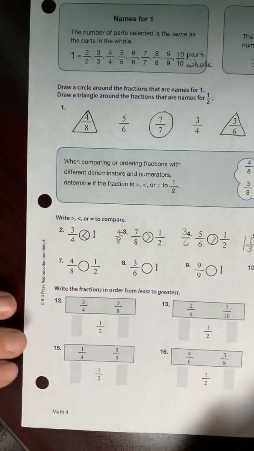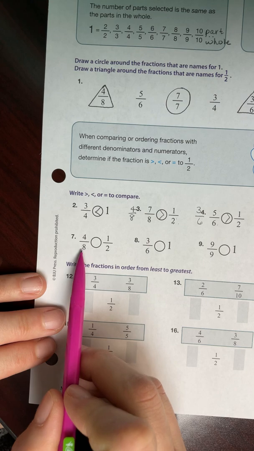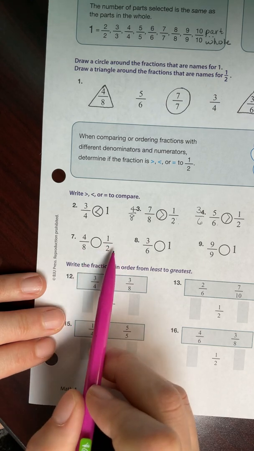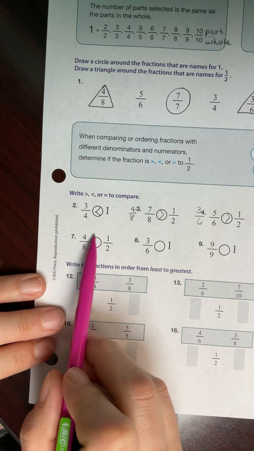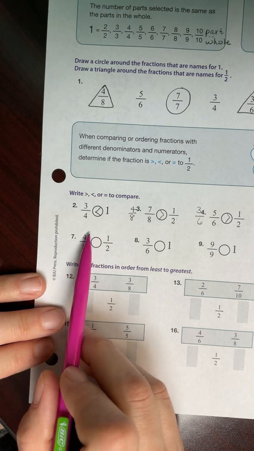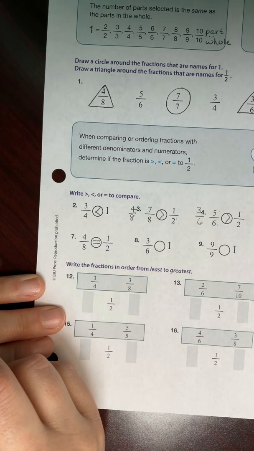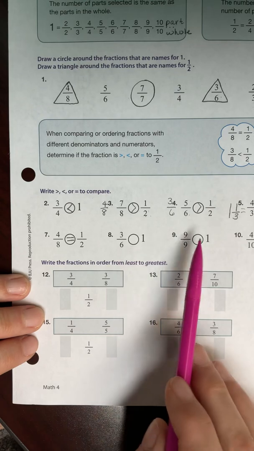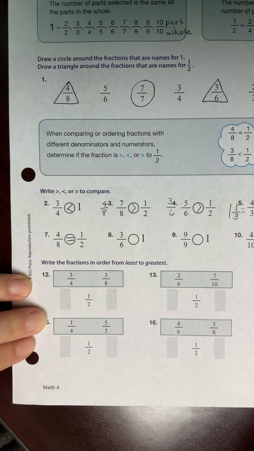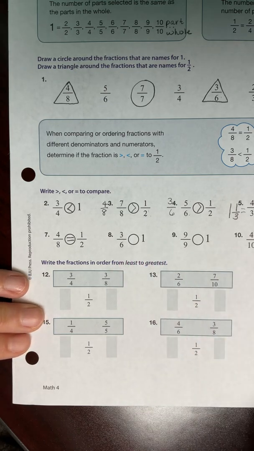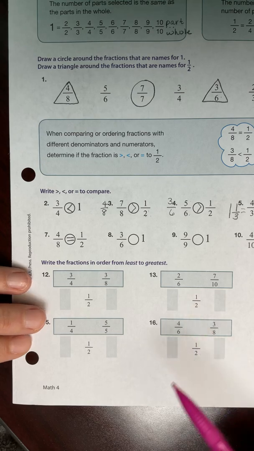All right, let's come down here, and in just a minute, I'm going to have you do some of these on your own. Number 7 is 4/8 versus 1/2. 8 is even. If we divide 8 in half, we get 4. So 4/8 is equal to 1/2. Now, I want you to do 8, 9, 10, and 11 by yourself, so you're going to have to pause the video. Once you've done all 4 of those, I want you to push play again, and we're going to see how well you did.